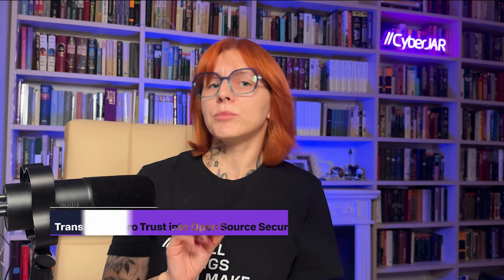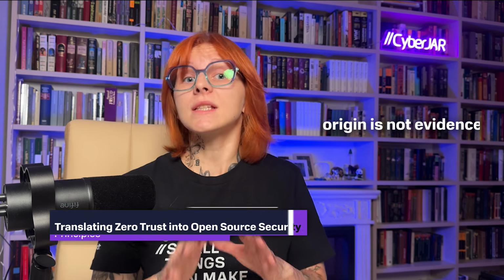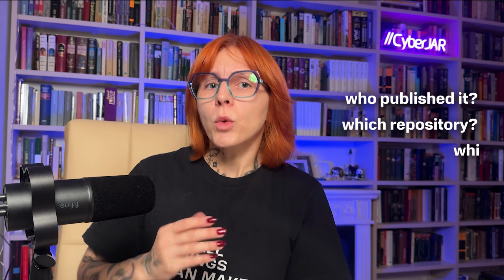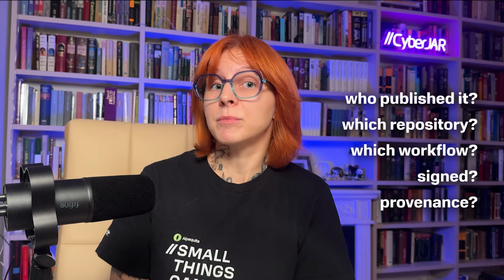So what does it look like in practice? First, you do not trust the package origin alone. A package is not safe merely because it came from Maven Central, NPM, or another familiar registry. The registry tells you where you downloaded the package. It does not prove who created it, how it was built, or what happened before publication. Second, you verify identity explicitly. Who published this release? Which repository did it come from? Which workflow built it? Was the artifact signed? Can you verify its provenance?